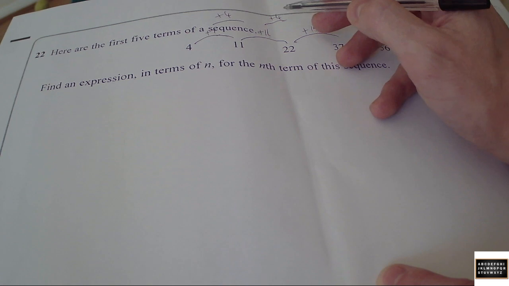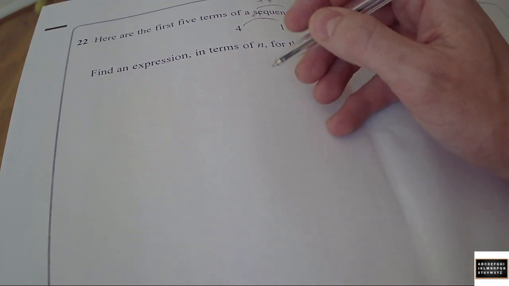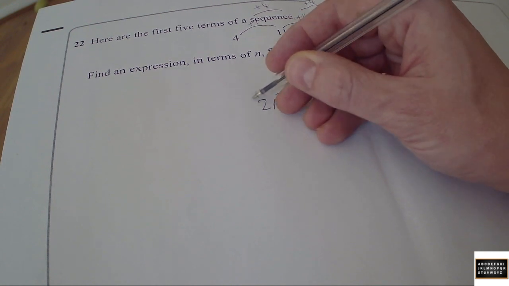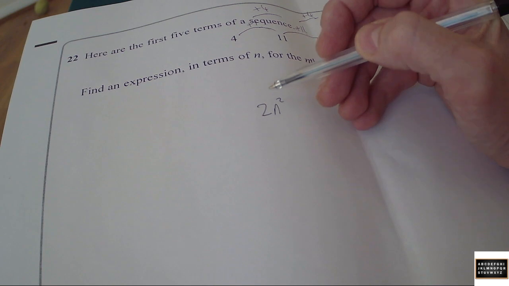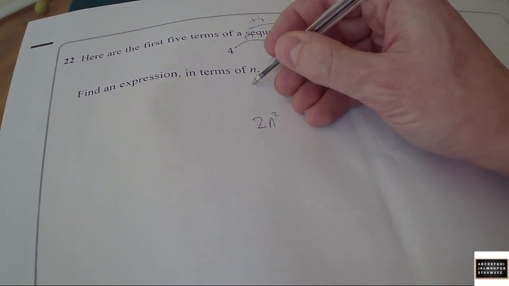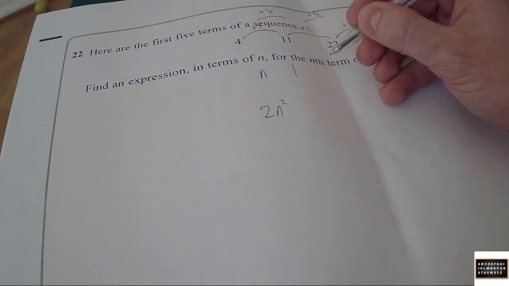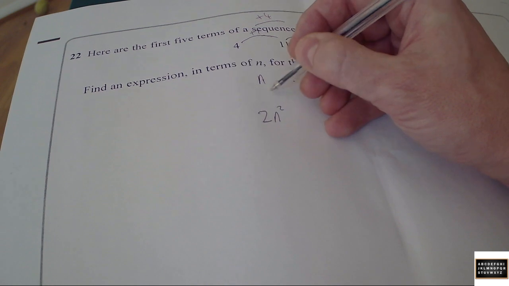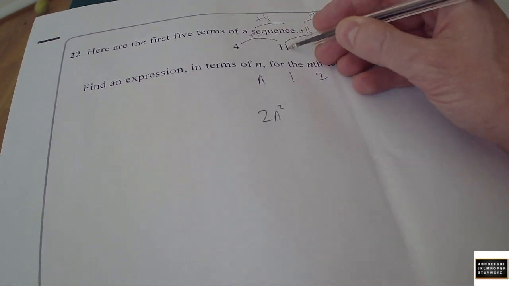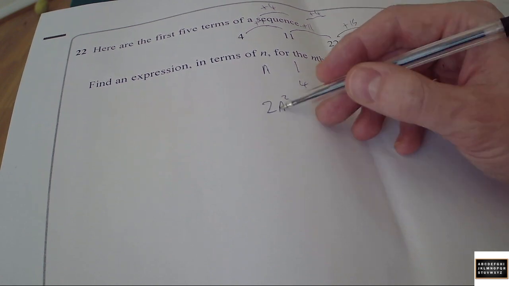So when you've got a common difference of differences, your sequence has to start with the quadratic term 2n squared, so half of whatever your difference of differences is. So you halve that to get this coefficient here. And then all you're going to write down is just a simple table. So I'm going to write n, so 1, 2, 3, the first, second, third term. And then I'm going to write underneath my actual sequence, so it's 4, 11, 22. Then I'm going to write down 2n squared.